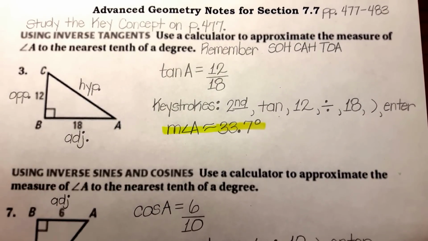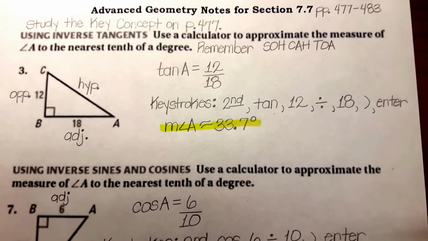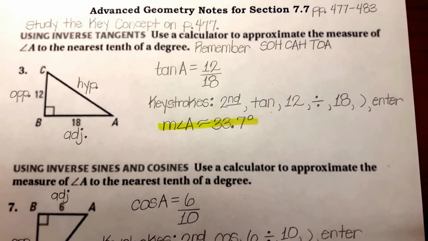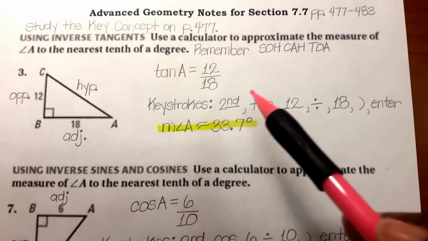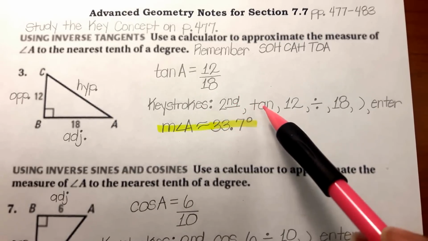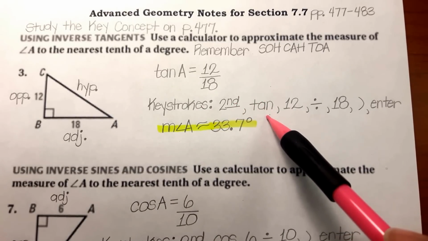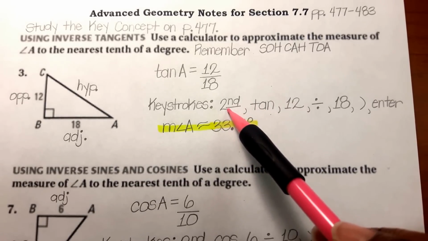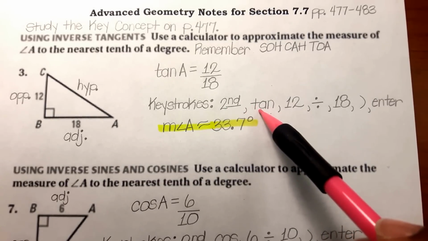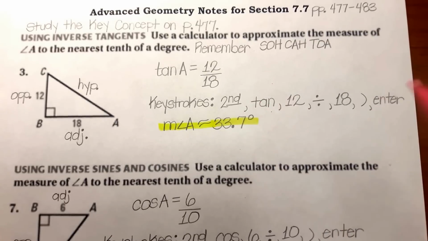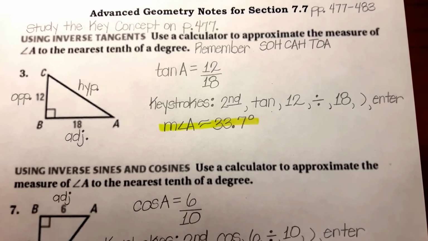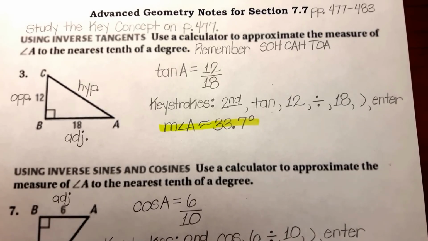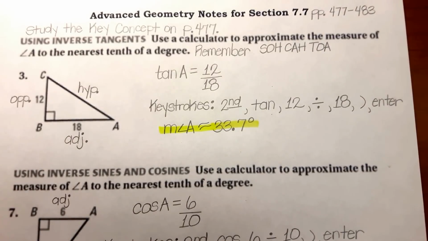Now, on the calculator, we're doing something a little different. So you want to definitely practice. But if you notice on the notes, I wrote down what your keystroke should say. Your keystrokes, you will press second, then tan, and we're looking at the tan inverse button. To get to the tan inverse, you have to hit second, then tan. On your calculator, you'll see a tan, and it has like a -1. But the way you read that is as tan inverse, though it looks like a tan with a -1 as an exponent.